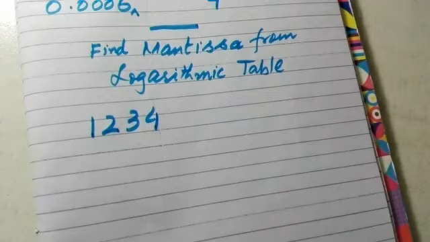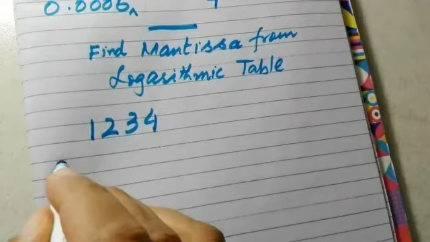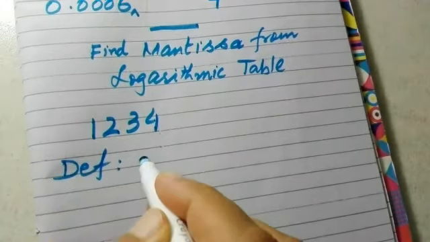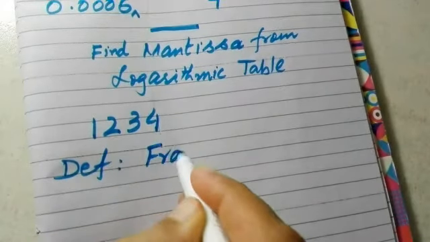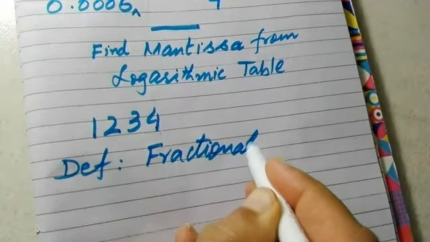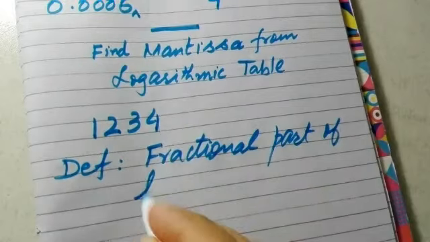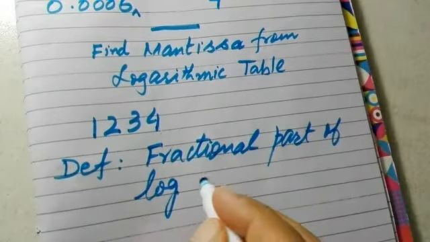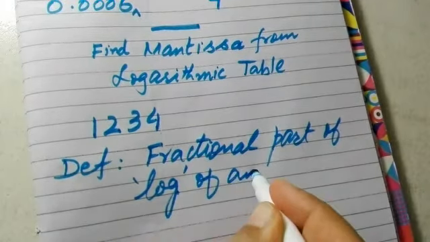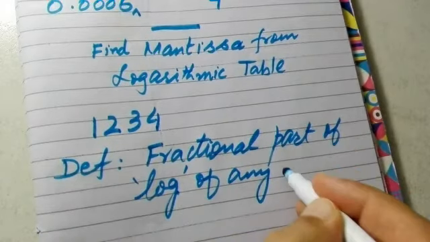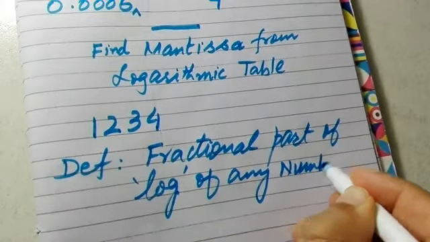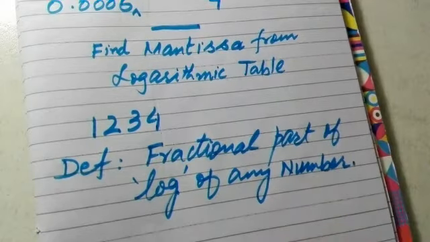And about mantissa, I also want to define it, that mantissa is the fractional part of the logarithm of any number. Fractional means decimal part. So the answer of the mantissa will always be in decimal form. So I'm going to explain now how to start.